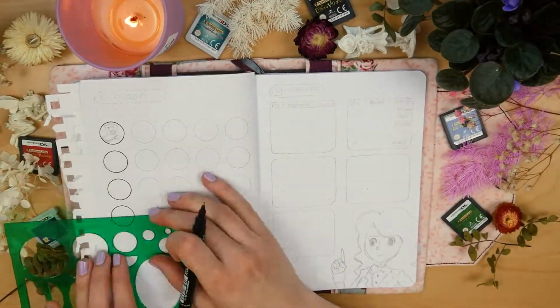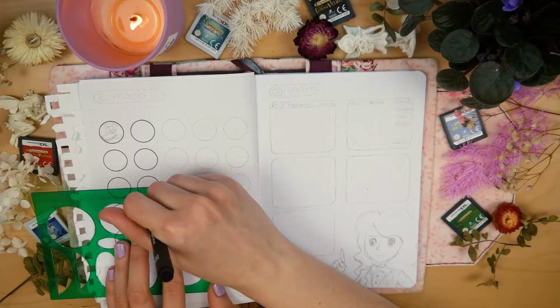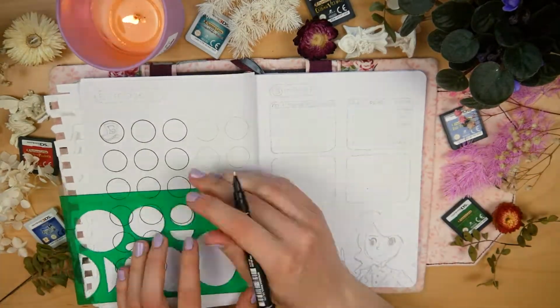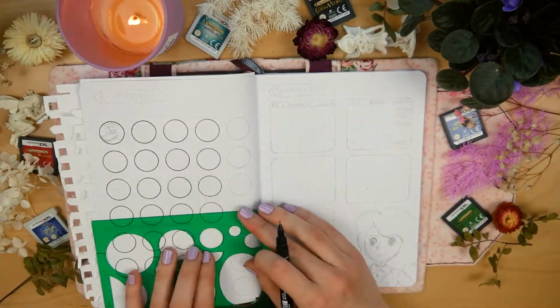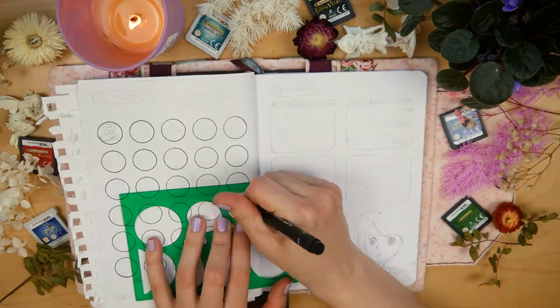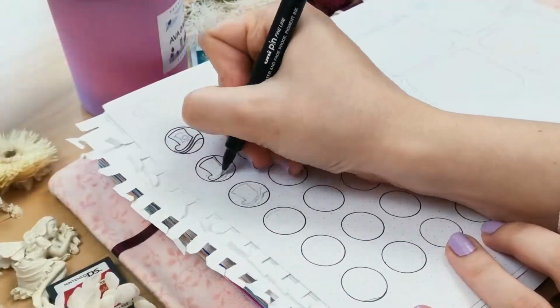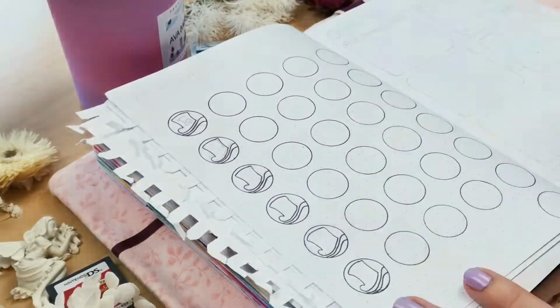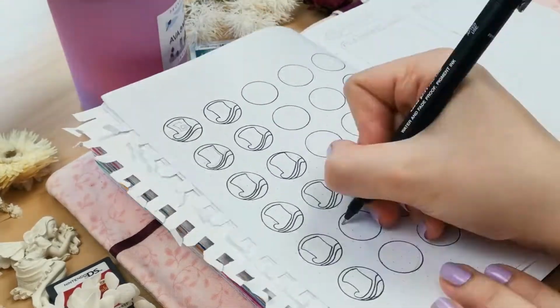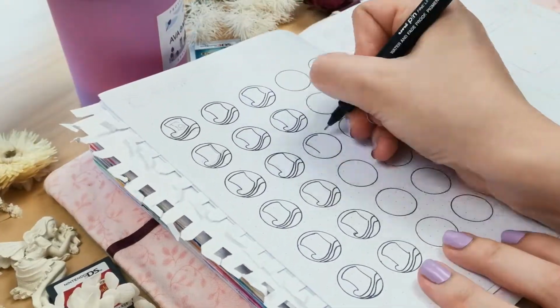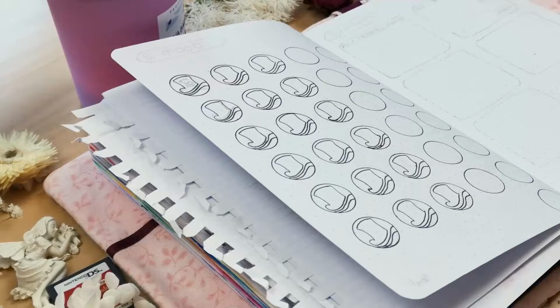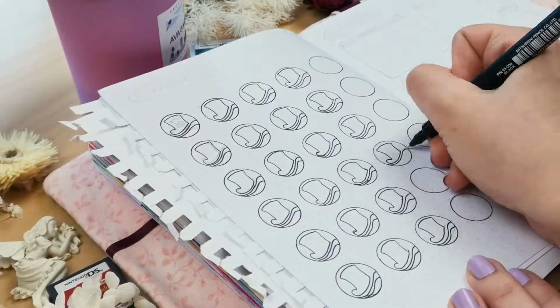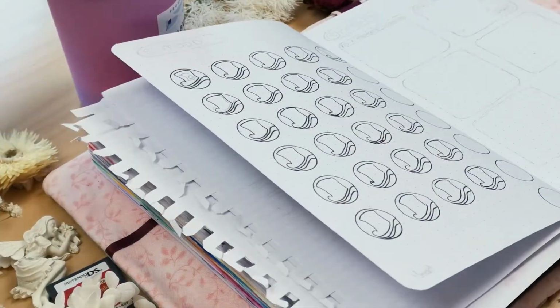The next spread is my mood tracker, and for this I drew 31 of the Professor Layton hats, and yeah, I kinda underestimated that. It took forever to draw all of them, but I made it and I'm pretty happy with the result. So each day I will now select one of the colors of the legend I added at the bottom of the page, and with this color I will just fill in the space around the head according to my mood of the day.